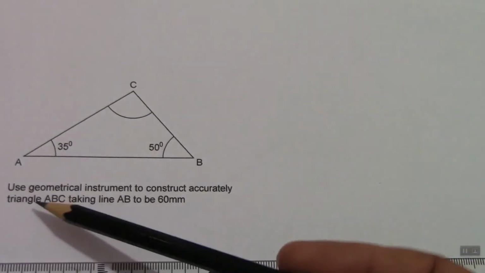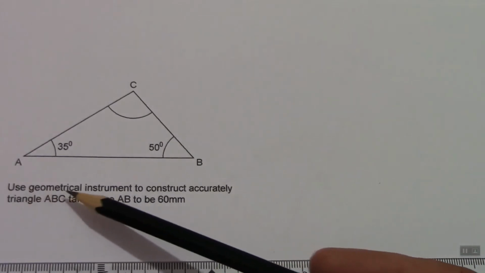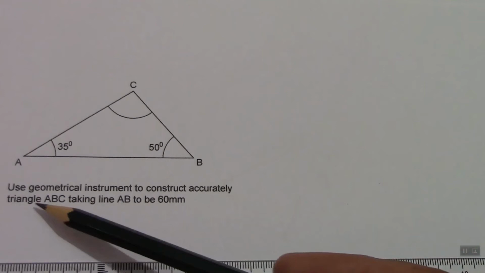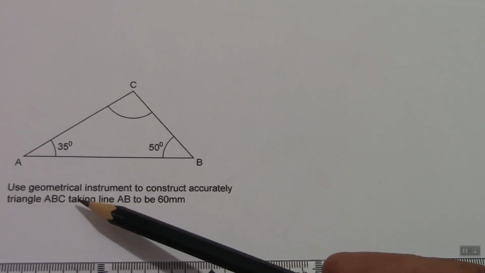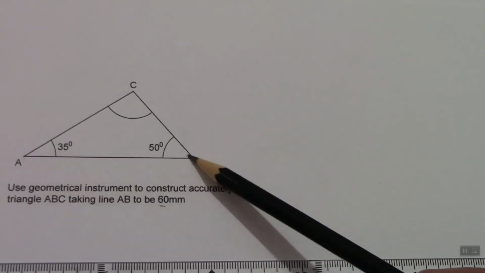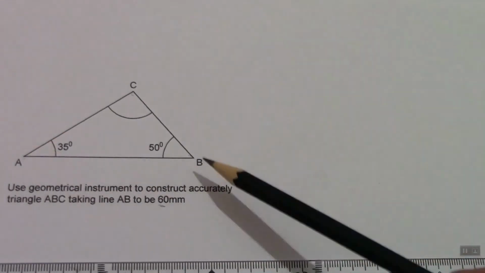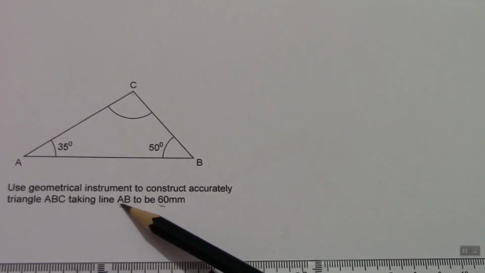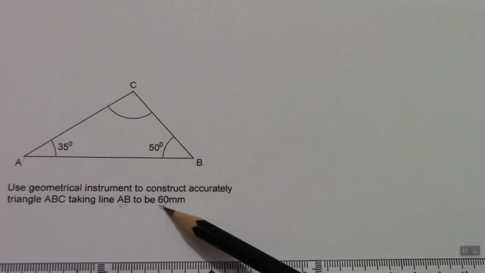So the question says, use geometrical instruments to construct accurately triangle ABC, taking line AB to be 60 millimeters. So there's a triangle A, B, C, okay, with line AB, so line AB is 60 millimeters.